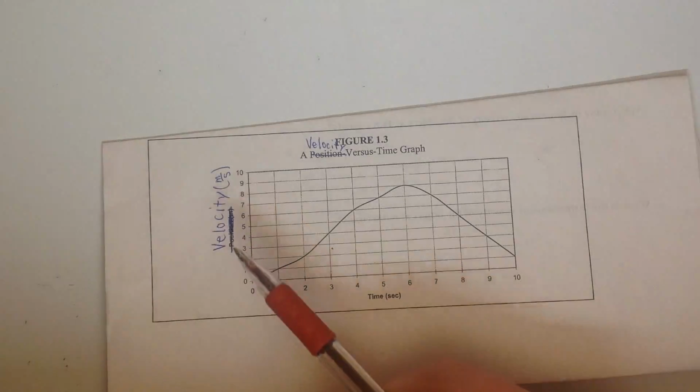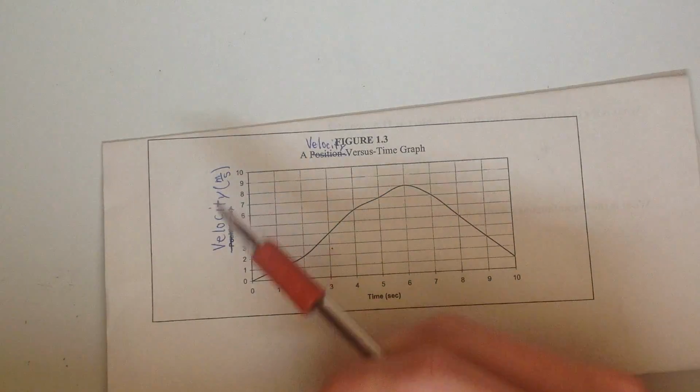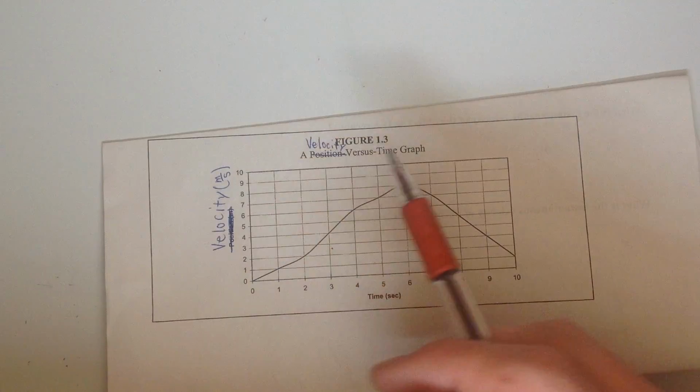Hello physics students. Once again we have a graph that we have to analyze, so you know the drill. Take time, pause the video. As you can see, I've changed this from a position graph to a velocity graph because I crossed that out and said it's velocity now. So pause the video. Okay, I hope you paused the video.